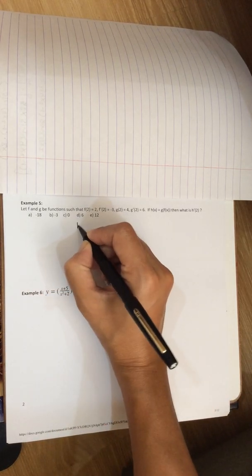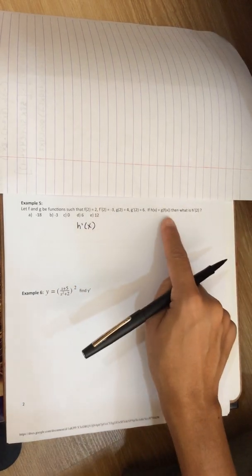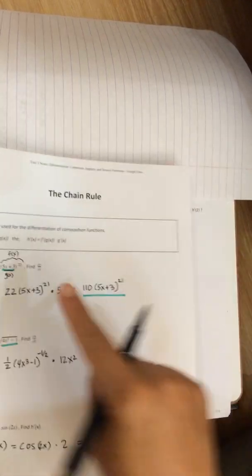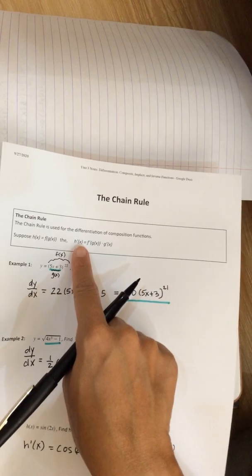All right, so now let's move on to example 5. Example 5 says, let f and g be functions such that f of 2 equals 2, f prime of 2 equals negative 3, g of 2 equals 4, g prime of 2 equals 6. If h of x equals g of f of x, then what is h prime of 2? So they're giving us a composite function and asking us to find the derivative of it. So we need to find h prime of x. We can actually use our definition for how to use the chain rule.